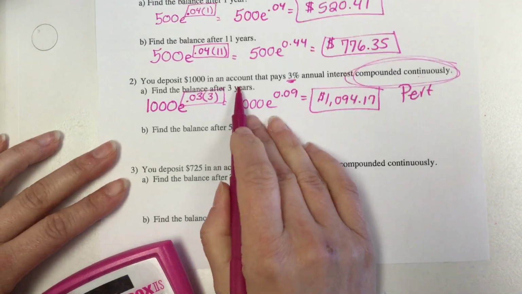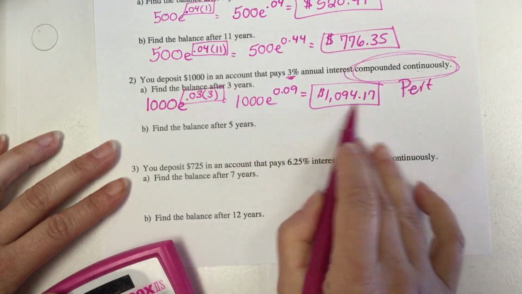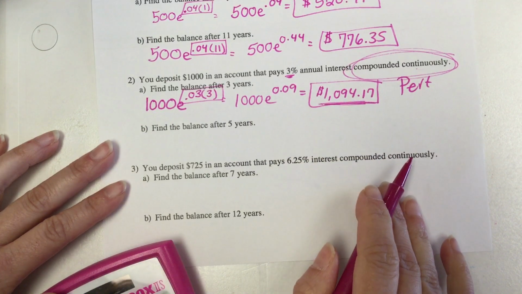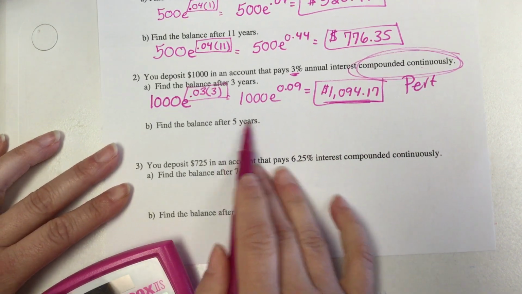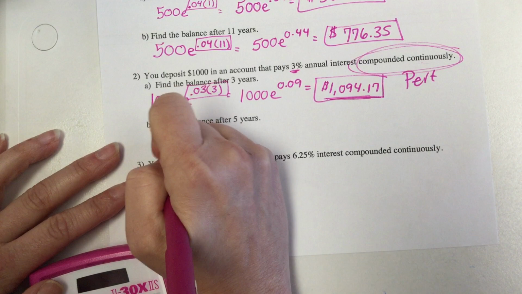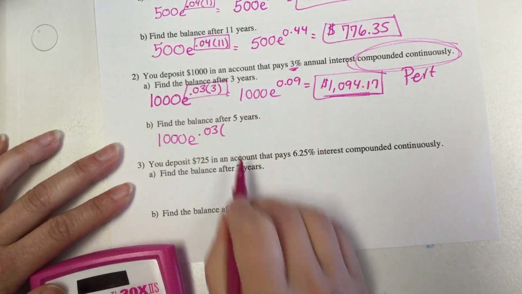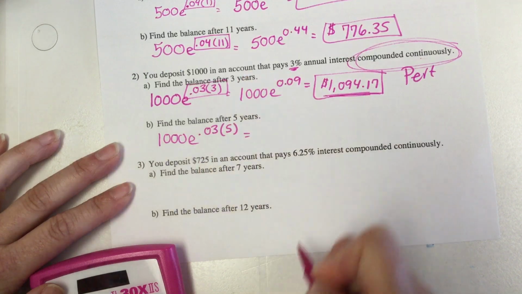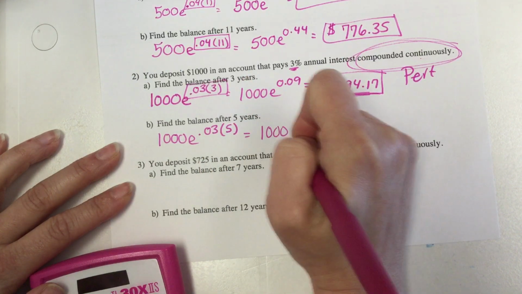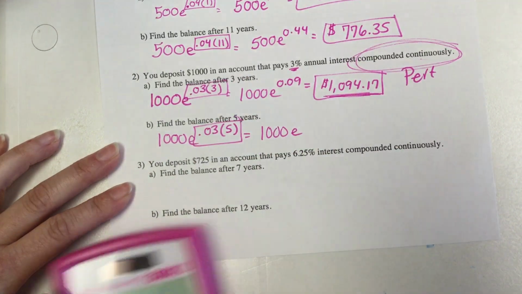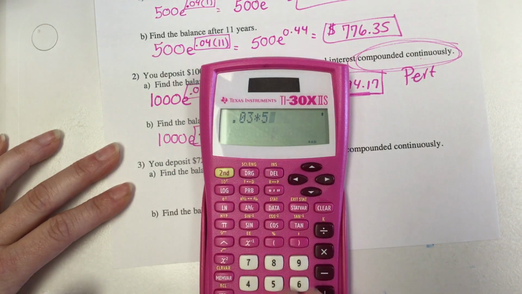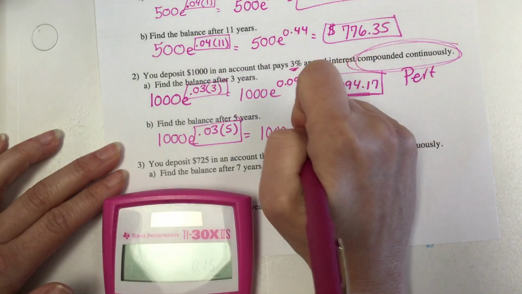Well, let's say you go there at 3 years and they tell you this is your balance. You decide to not take it out and you wait 2 more years. So what would the balance be after 5 total? So 1,000 e to the 0.03, because that's the interest rate. You left it in the bank for 5 years. So 1,000 e, turn this into one exponent, so 0.03 times your 5 years is 0.15.